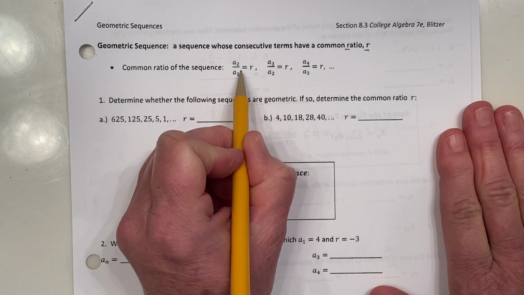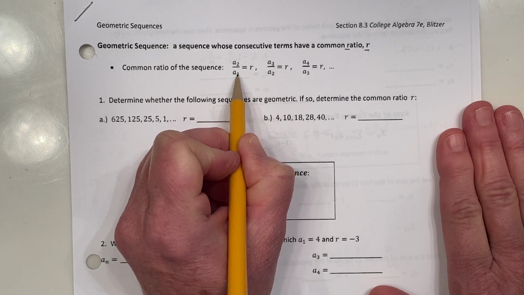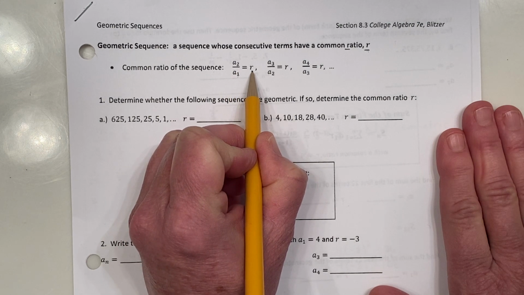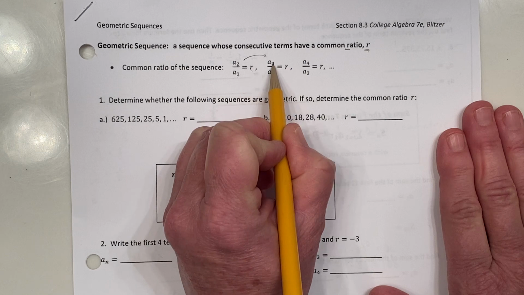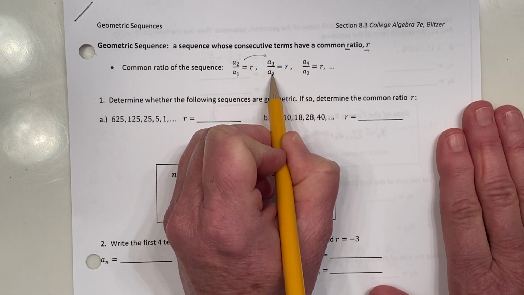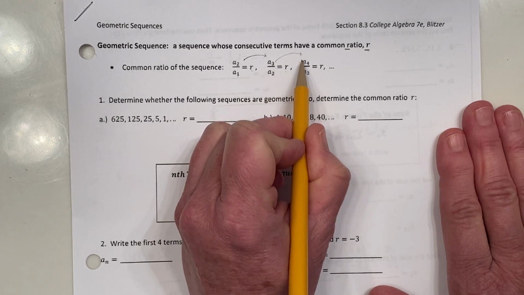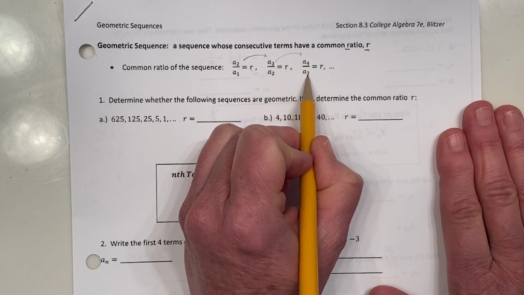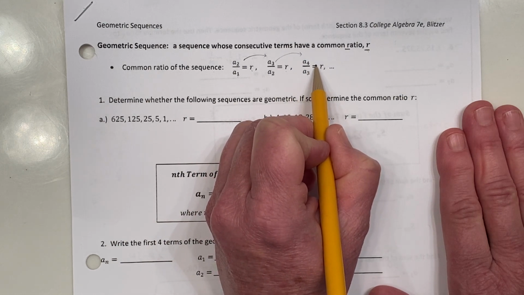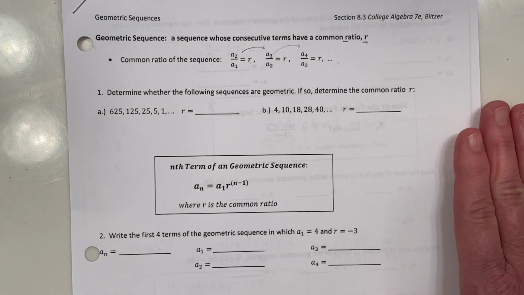So we have notation here. It says take the second term and divide it by the previous term, or term 1. And when you divide, your quotient is r. So when you take the third term and divide it by the preceding term, the second term, and you get a quotient, it's also r. And then if you keep going and you take the fourth term, divide it by the previous term, the third term, your same quotient is r. Okay, and if this pattern continues, then we have what we call a geometric sequence.